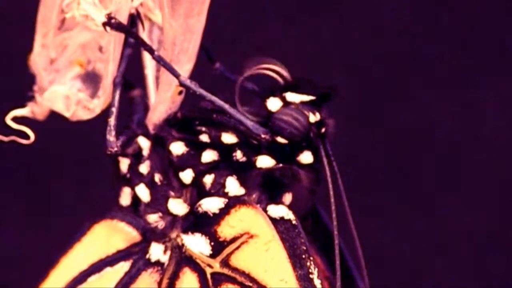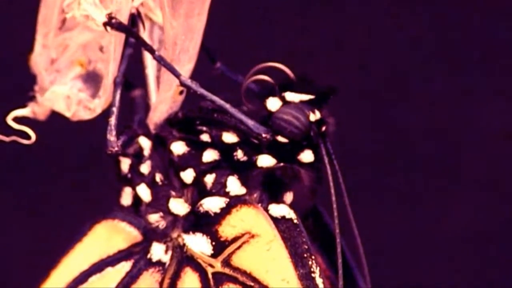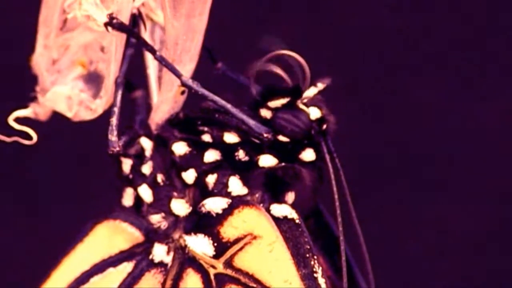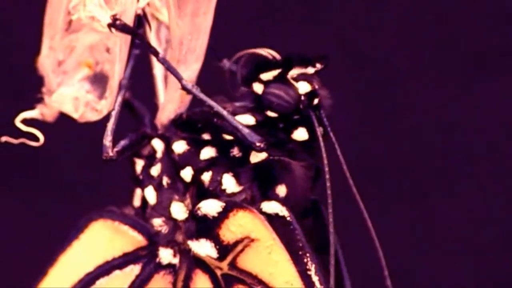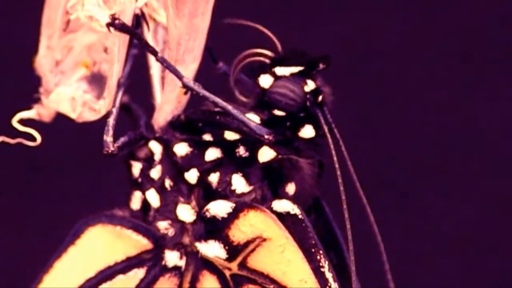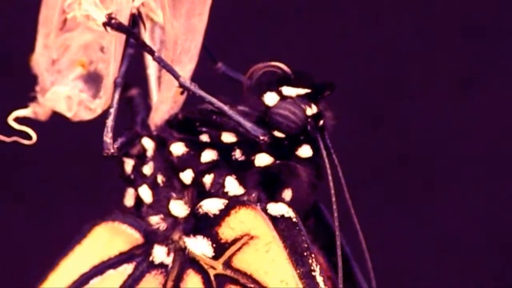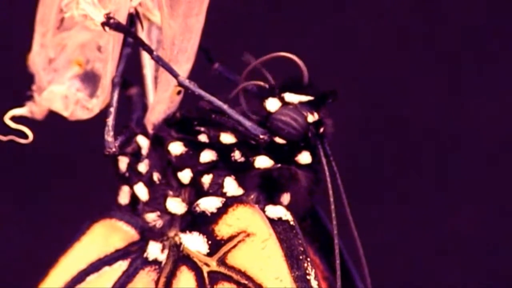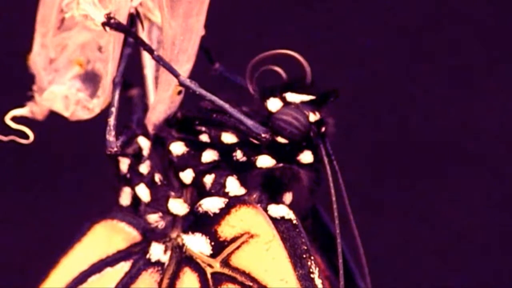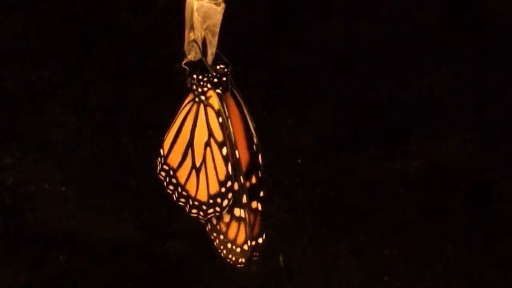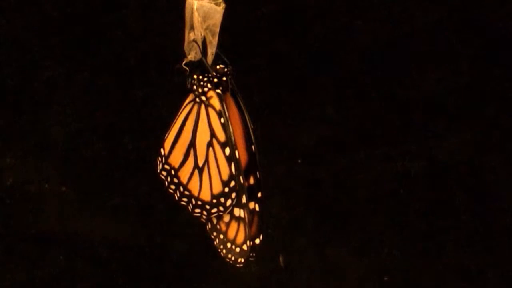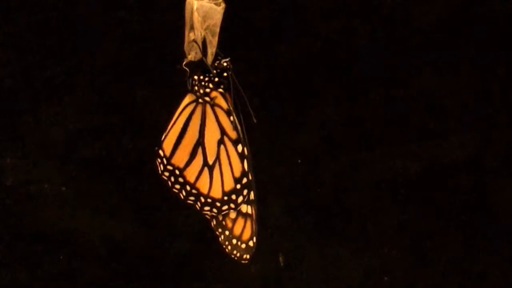You begin to see the coiled proboscis. You'll also notice that you can only see 4 legs. The other 2 are hiding up here under the chin. Different parts are beginning to be seen. You can see the antennae. The wings are getting bigger as the pumping occurs. You can see the chrysalis is empty.